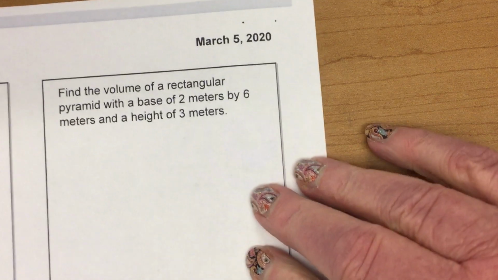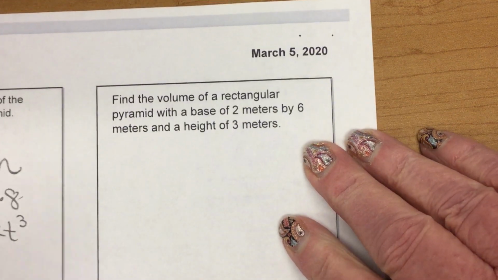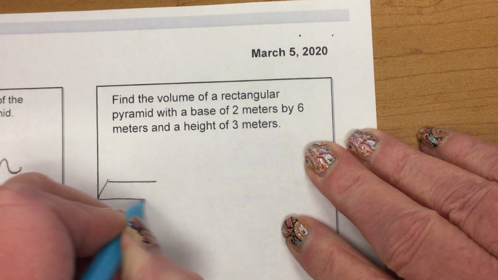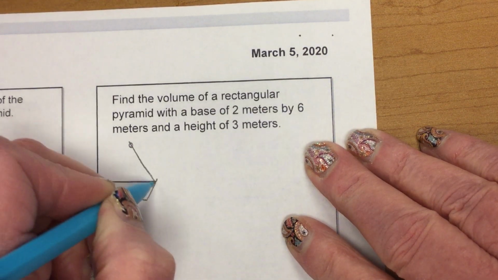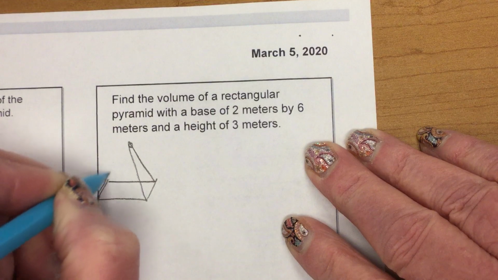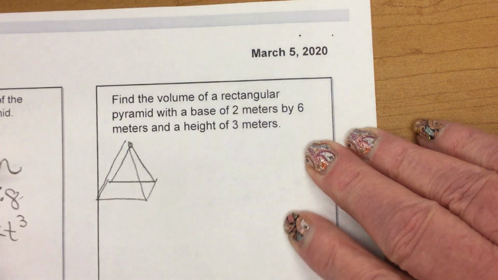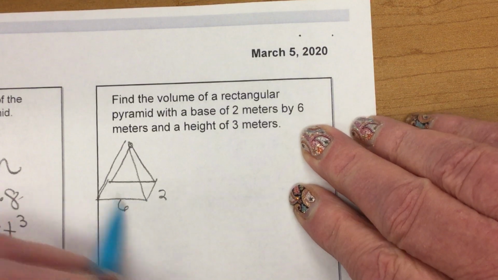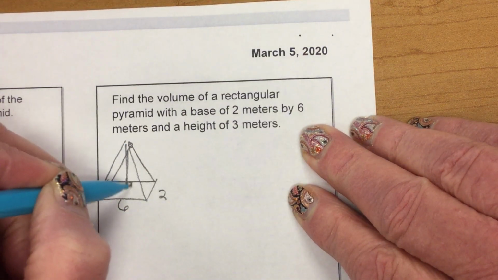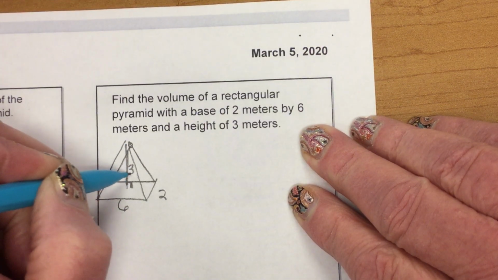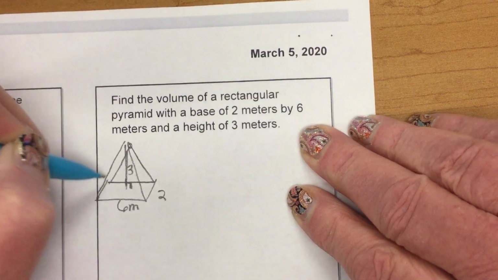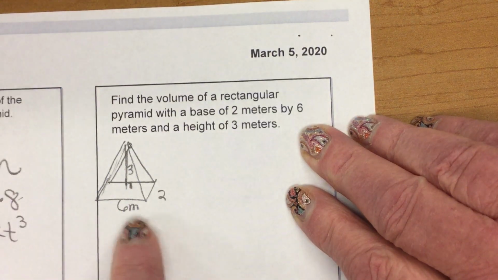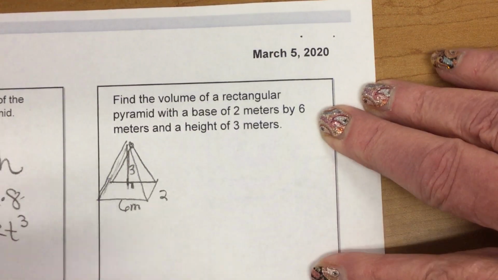Find the volume of a rectangular pyramid. Okay, so I have a rectangular base. It's 2 meters by 6 meters, and it has a height, straight down here to the middle, of 3. So the first thing we kind of have to do is draw our shape. Draw our three-dimensional figure.